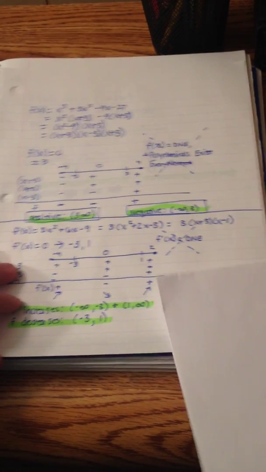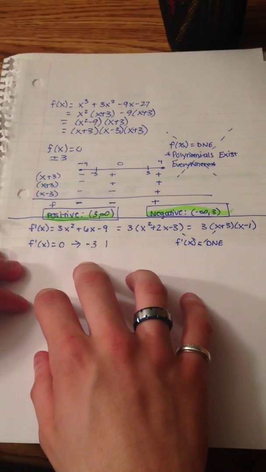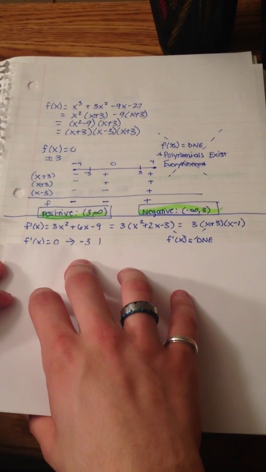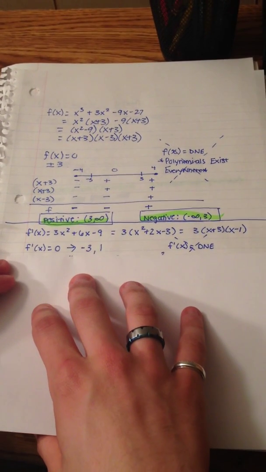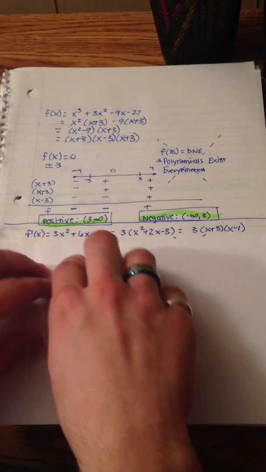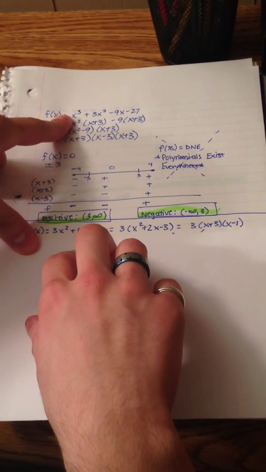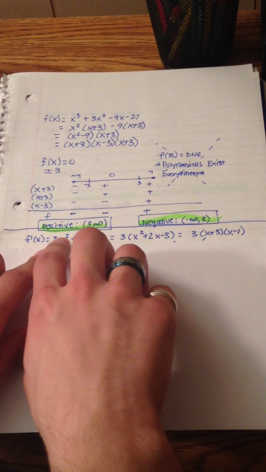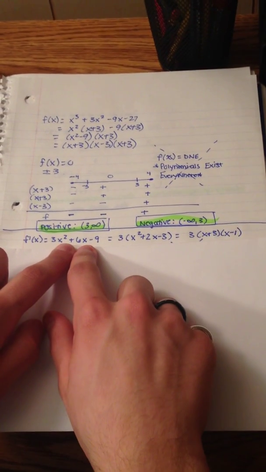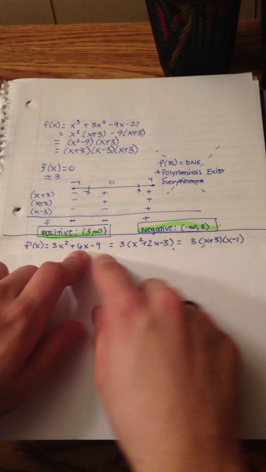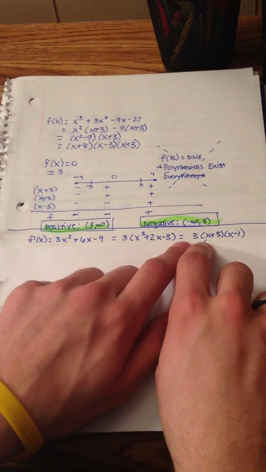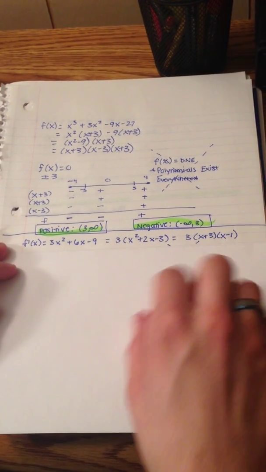Now we'll look at our first derivative. This is going to tell us if it's increasing or decreasing. Using the power rule, we'll just look at the original function up here. To find the derivative, we end up with 3x squared plus 6x minus 9. That will eventually factor into 3 times x plus 3 times x minus 1.